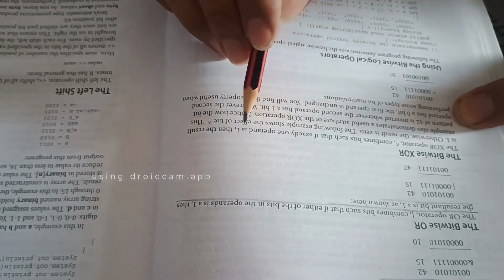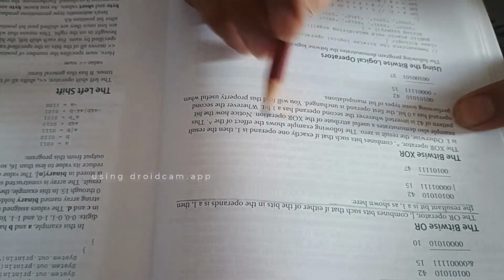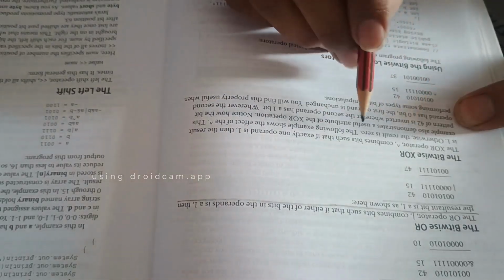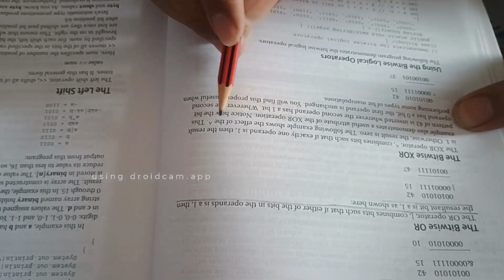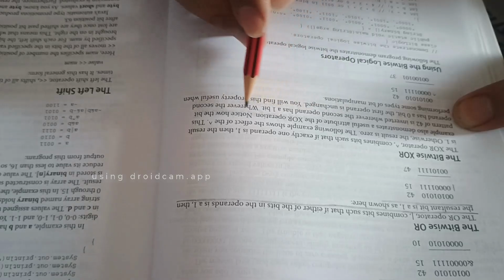We move on to the bitwise XOR. The XOR operator combines bits such that if exactly one operand is 1, then the result is 1, otherwise the result is 0. This example does not demonstrate a useful attribute for the XOR operation. Notice how the bit pattern of 42 is inverted wherever the second operand has a 1.